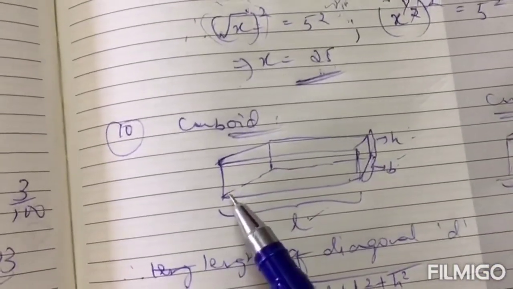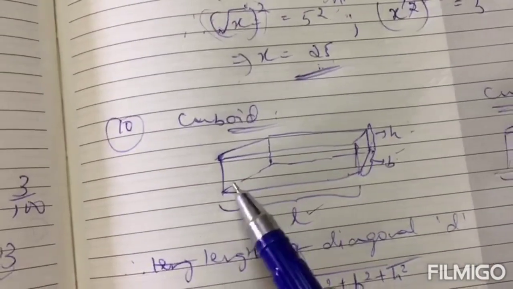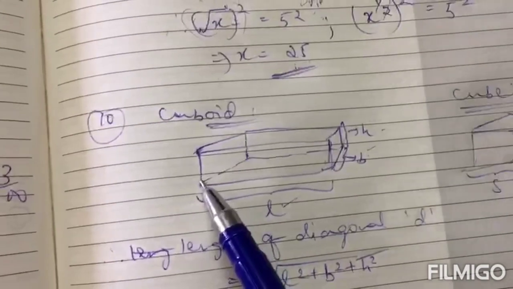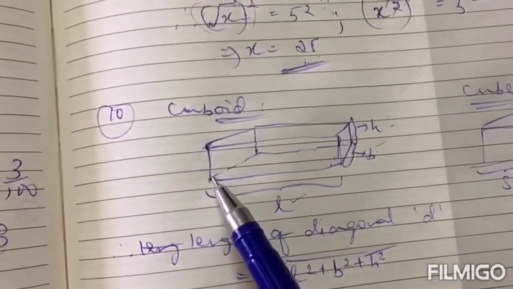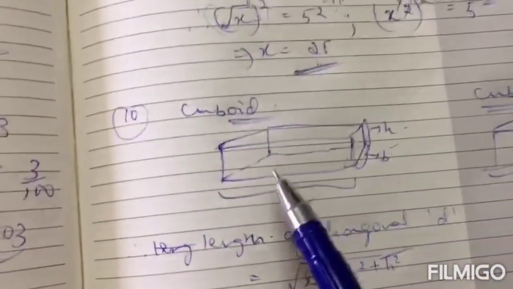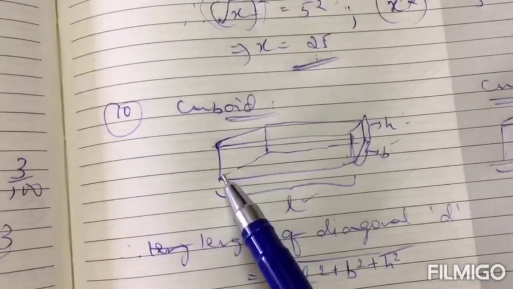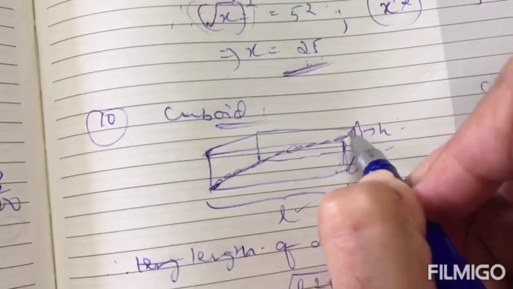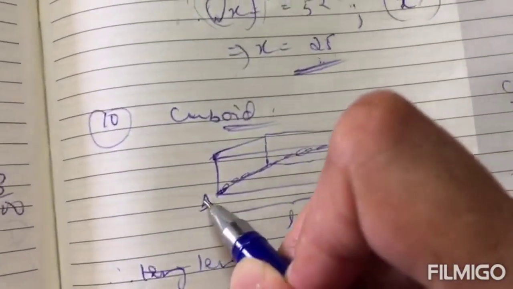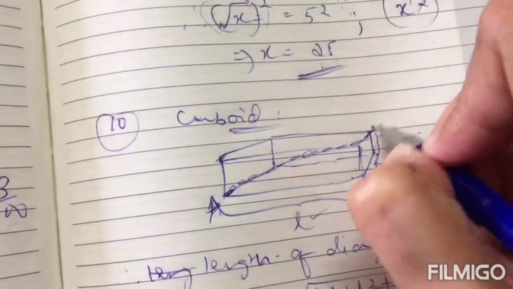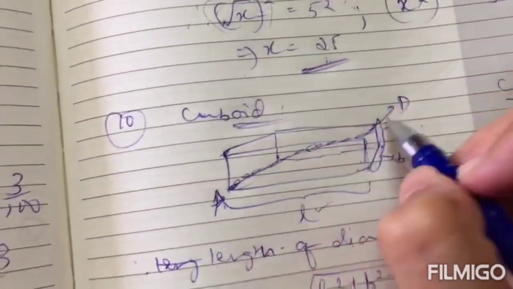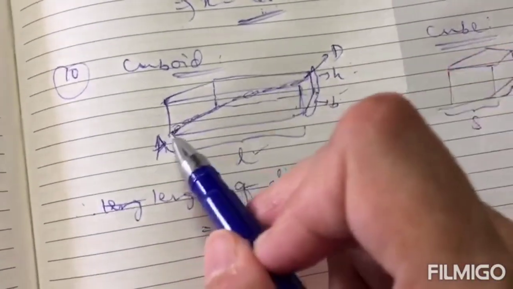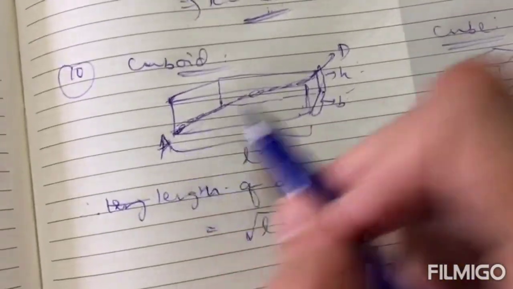Now they are asking you to find the length of the longest pole that can be put inside a room, which is a cuboid. So as per theory, the longest pole or the longest line that can be drawn inside a cuboid is nothing but the length of its diagonal. So the diagonal will go like this. For example, it will go from point A here to, let's say this is point D. So AD is the diagonal, and we are asked to find the length of this pole, the longest pole that can be put inside the room, which is nothing but the diagonal.